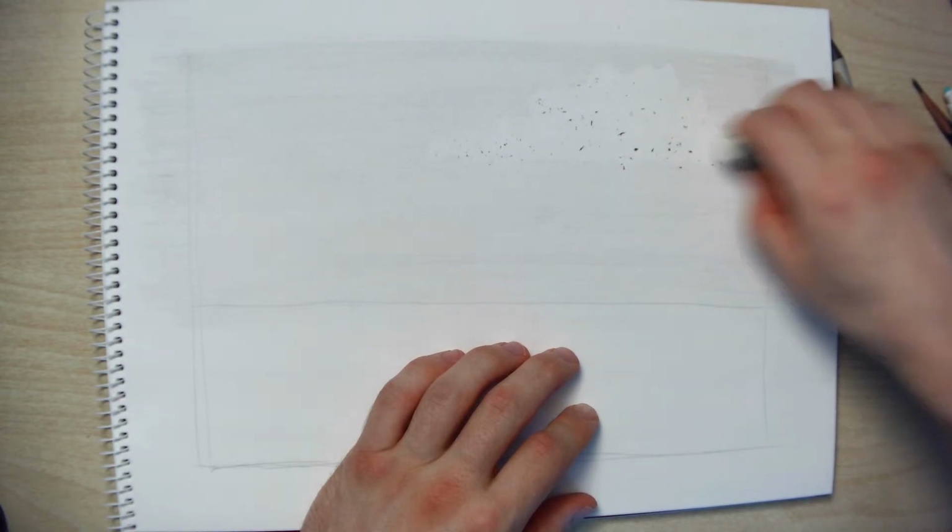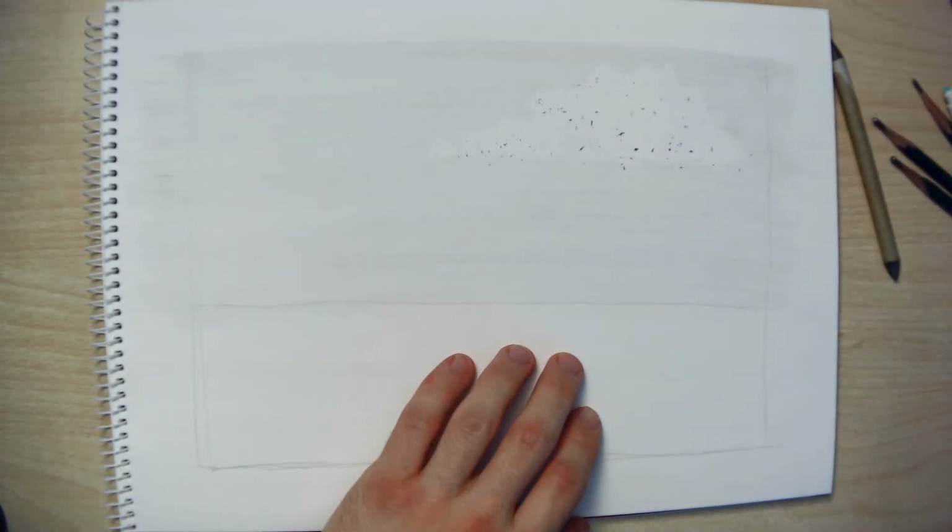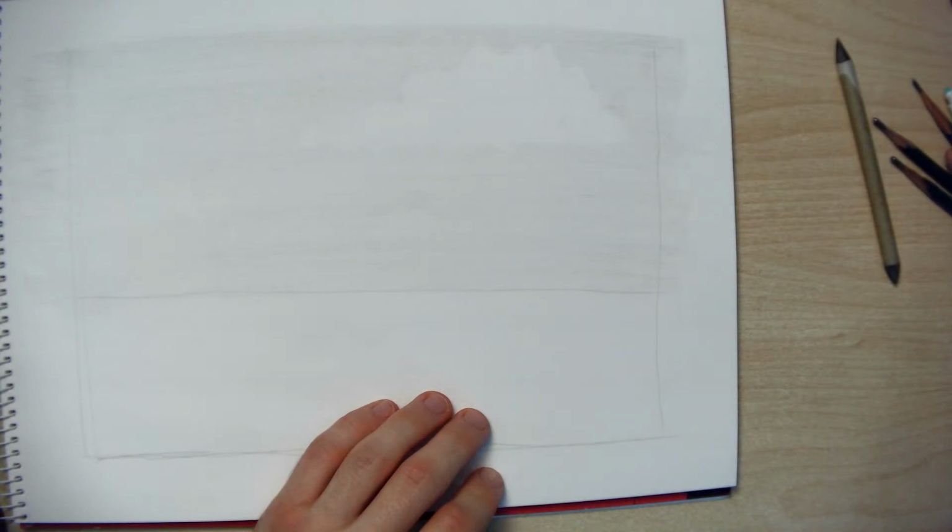And remember, creating sections that overlap is one of the core elements for creating three-dimensional drawings and paintings. If you just place things next to each other, it's going to look like you drew or painted them all just on a flat plane. Okay.